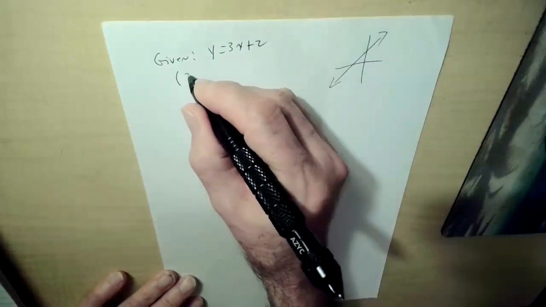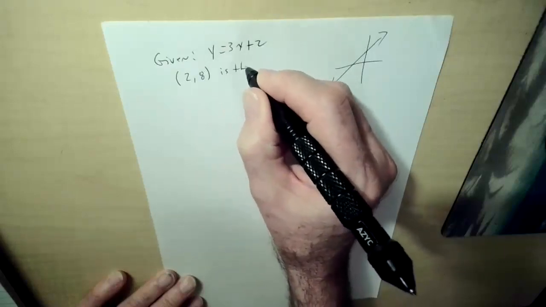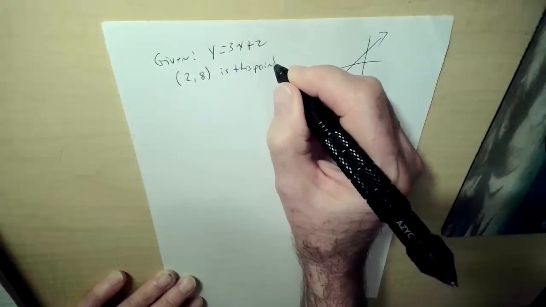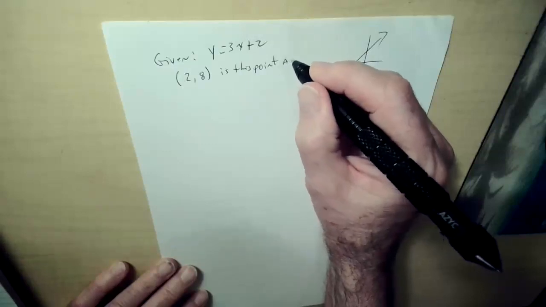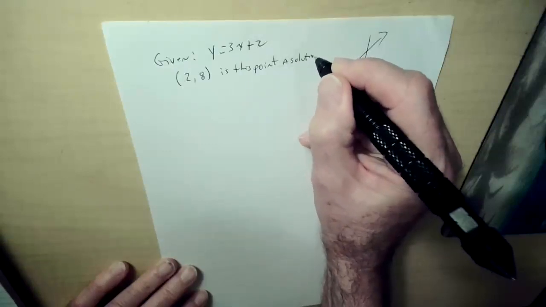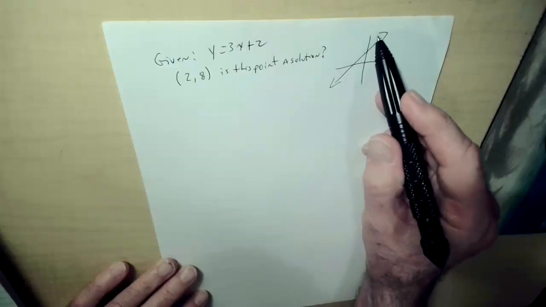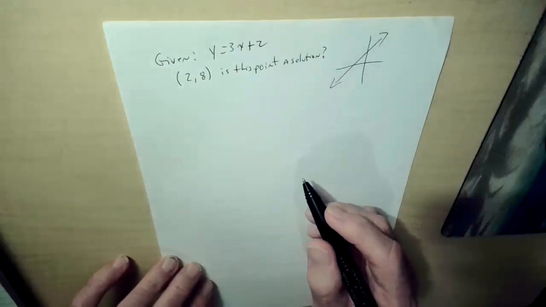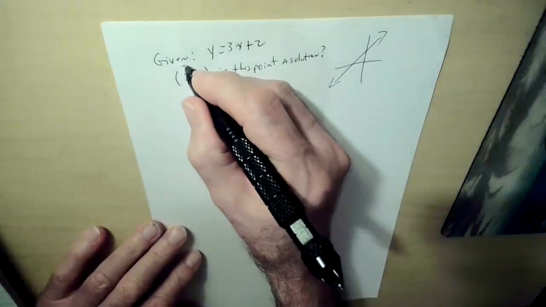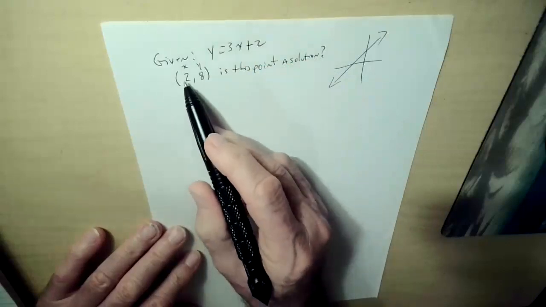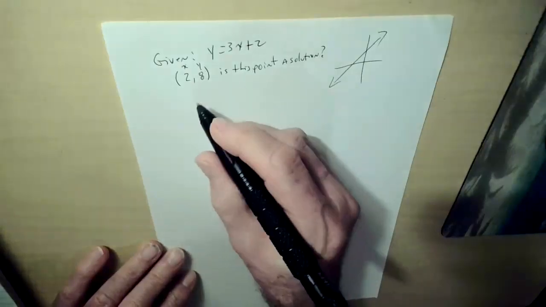Now let me see if I can come up with, let's say, 2, 8. So is this point a solution? In other words, is this point on this line? Okay, so all we do, remember, this is x and this is y. Super duper whiz bang important, that the first number is the x and this is the y.